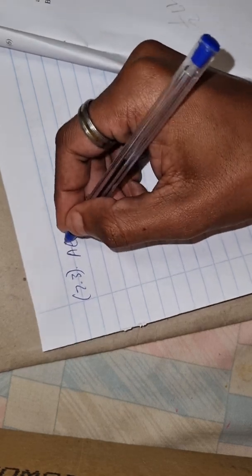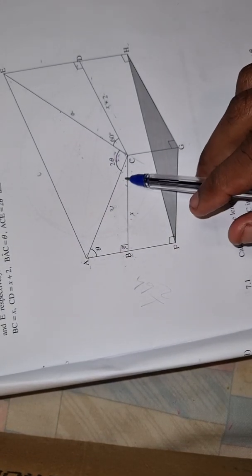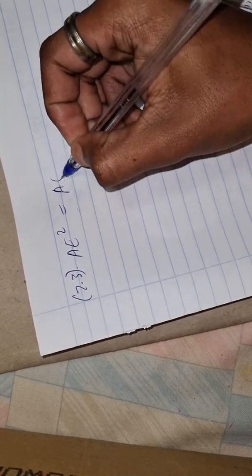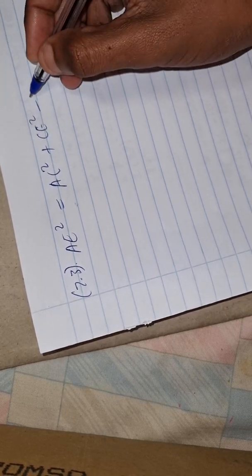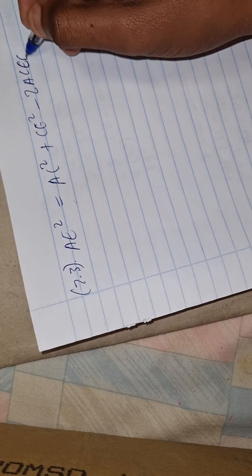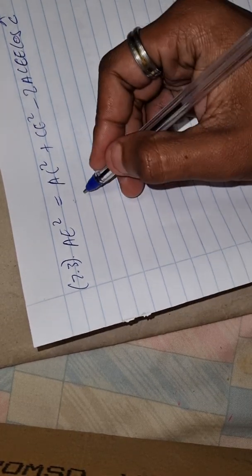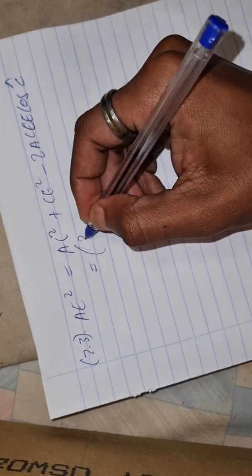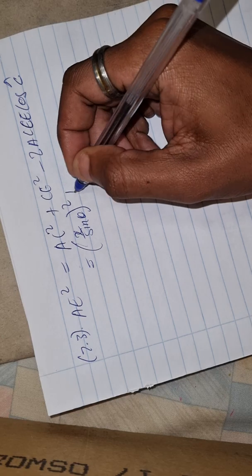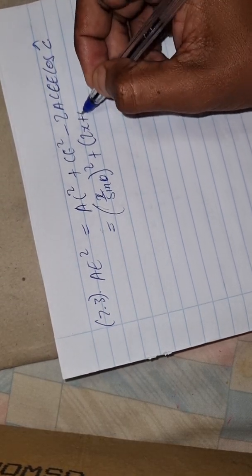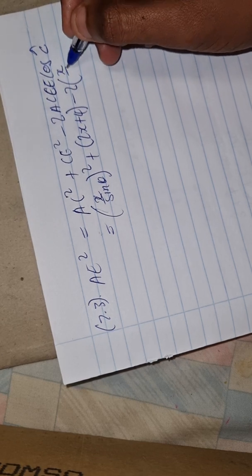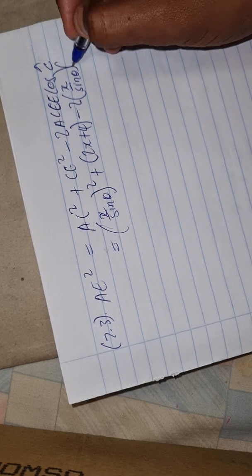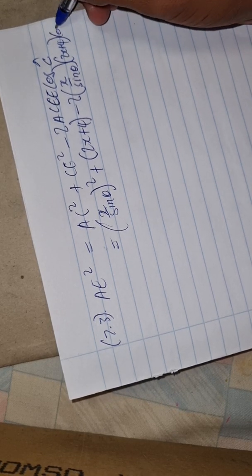So meaning AE squared is equals to these sides: AC squared plus CE squared minus 2 times AC times CE cos angle C. And therefore, what is the magnitude of AC? We have already determined AC. AC is equals to x over sine theta, to the power of 2. CE is equals to 2x plus 4, minus 2 times AC, which is x over sine theta, times CE, which is 2x plus 4, times cos angle C, which is 2 theta.